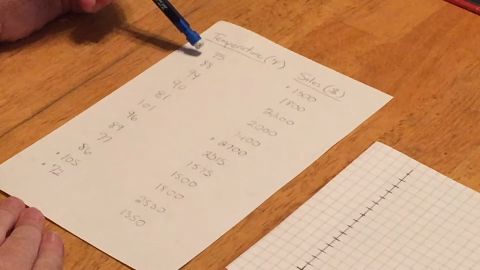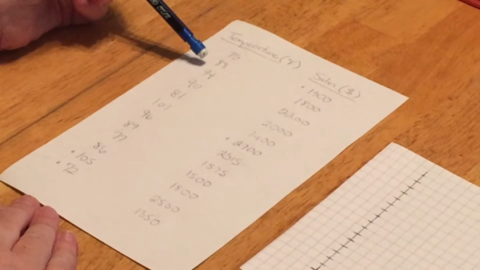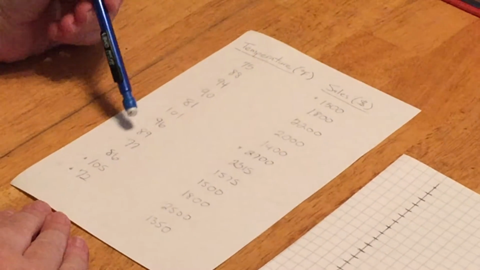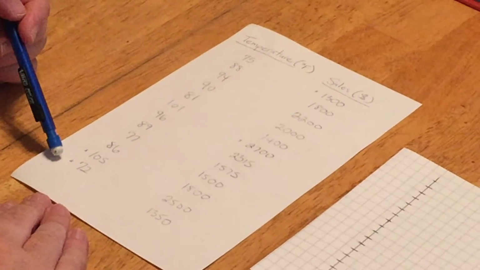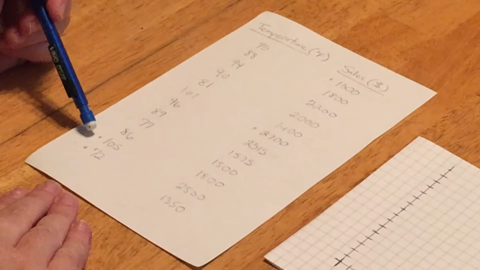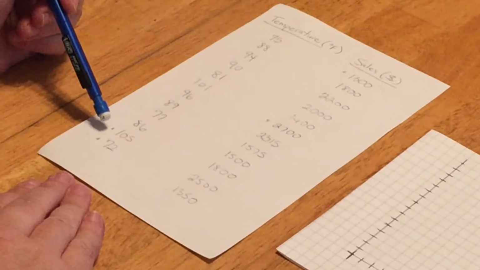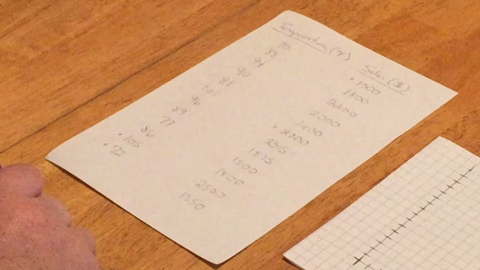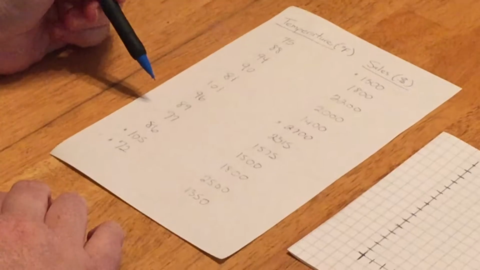So I'm going to look at the information for the temperature. I notice that the values in this information vary. They're in the 70s, 80s, 90s, and 100s. I have put an asterisk next to the lowest temperature in my data, which is 72 degrees, and an asterisk next to the highest temperature recorded, which was 105 degrees. Since the values in my data go from the 70s to the 100s, I'm going to use that information to figure out what I should have for my scale on the horizontal axis.